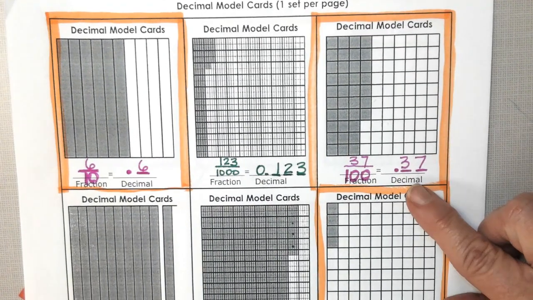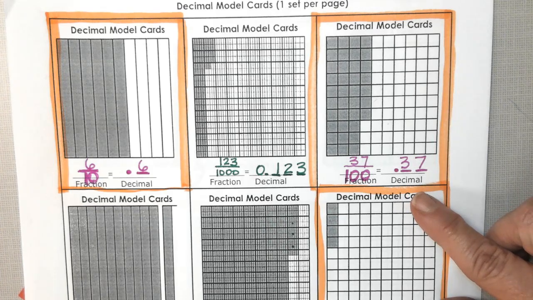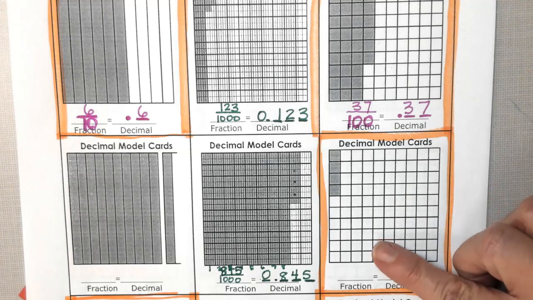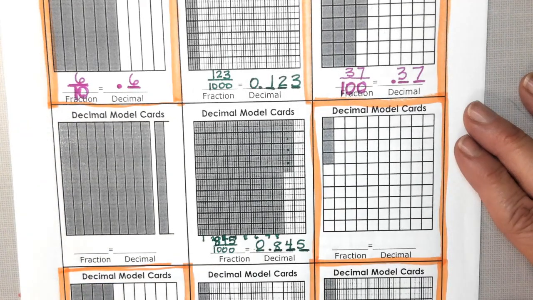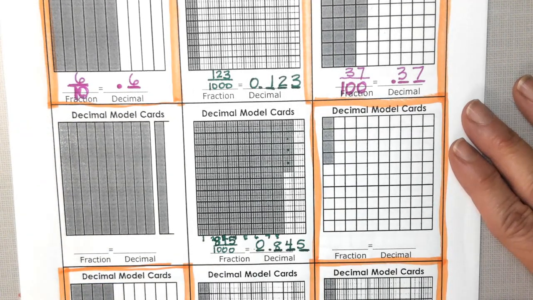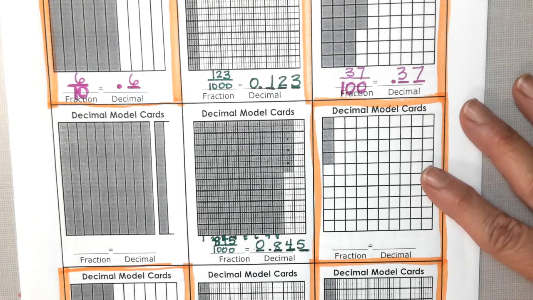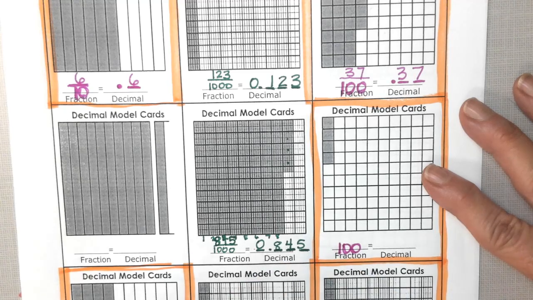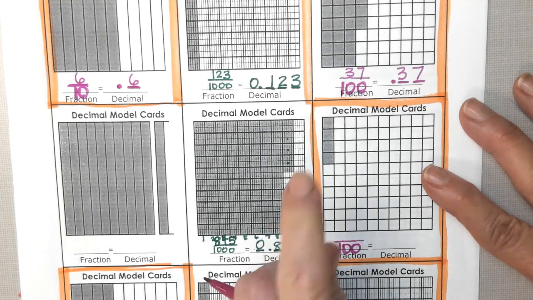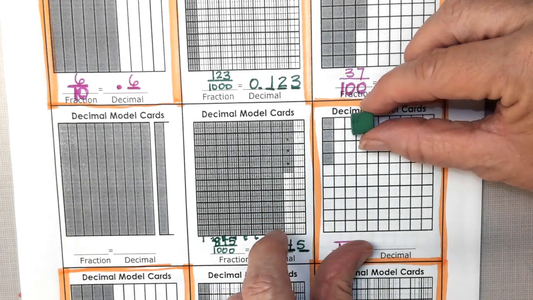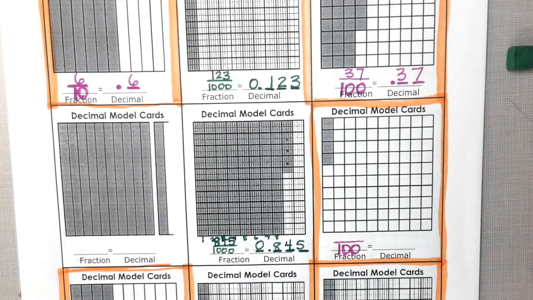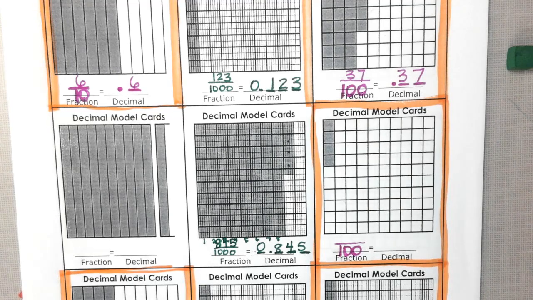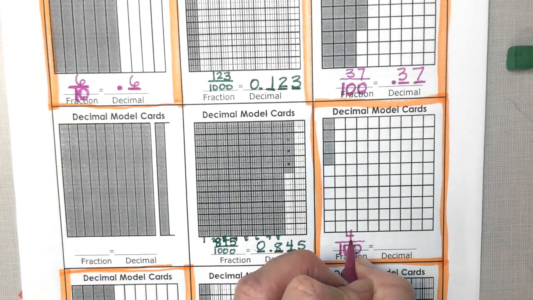So if you got a circle or an X, that might be the reason why you missed the problem. Sliding on down. Another model that has how many pieces? John B? 100. So my fraction denominator is 100. When I go to count how many hundredths there are, Zoe, how many pieces are in this model? 4. 4 is my numerator.